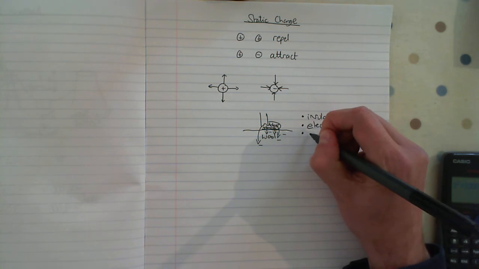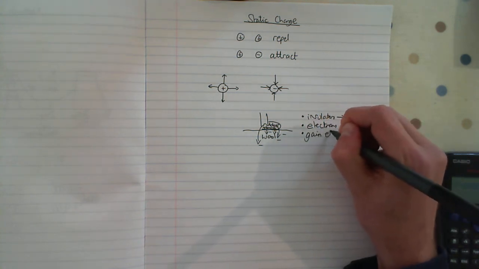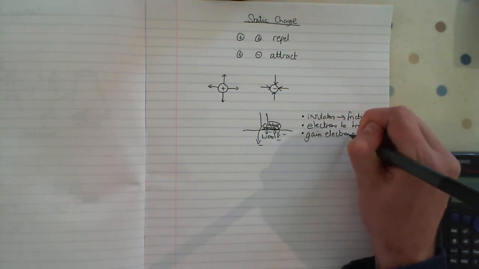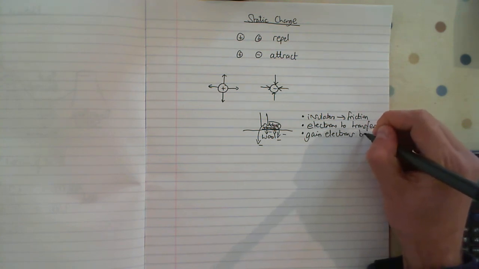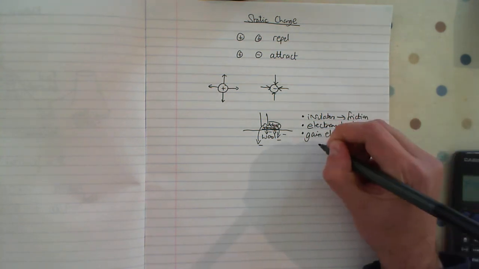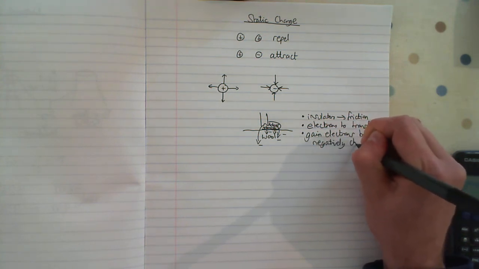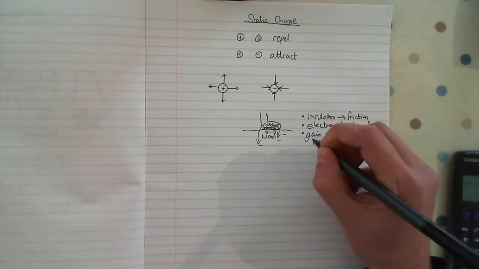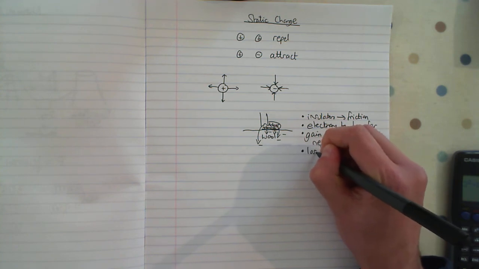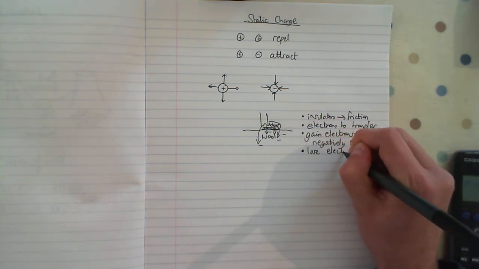So if you gain electrons, you become negative. And if you lose electrons, you become positive.